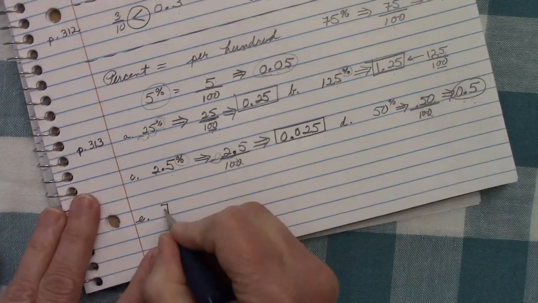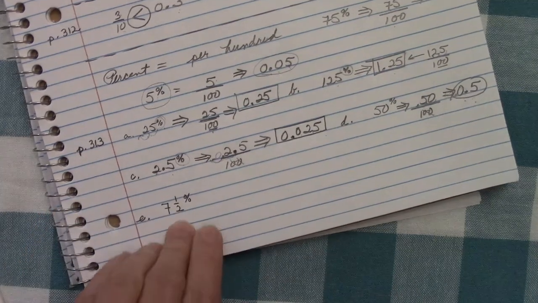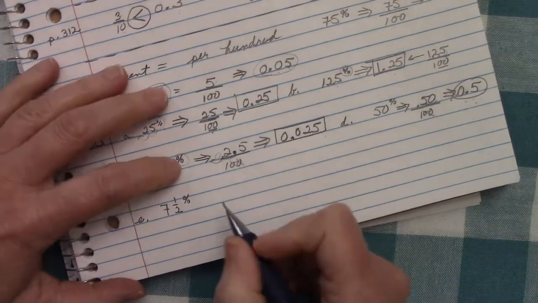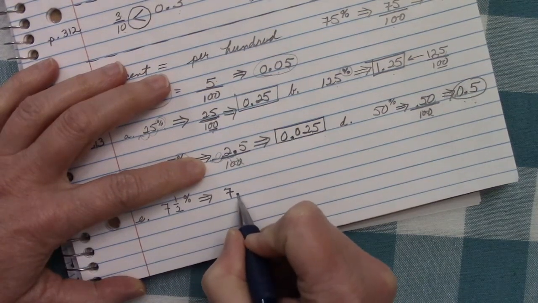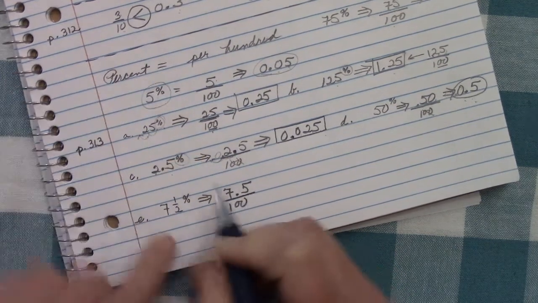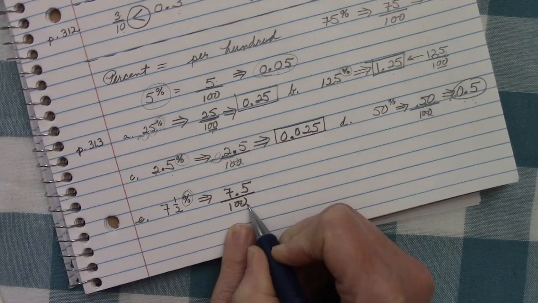What if I've given 7 1/2%? Well, the first thing I want to do with this one is write it as a decimal number over 100. So 7 1/2 is 7.5 over 100, because that's what this is. And then we're going to divide by 100.